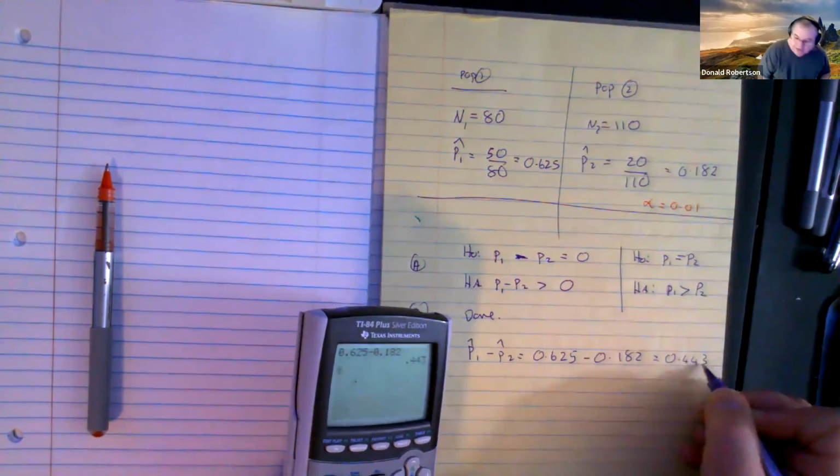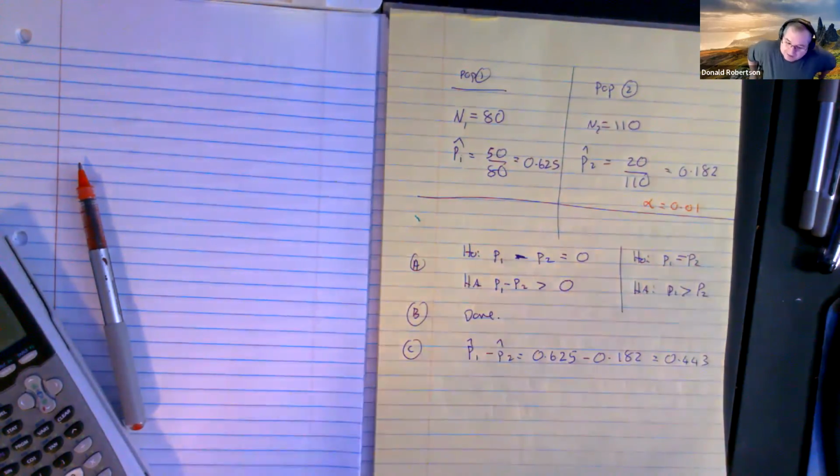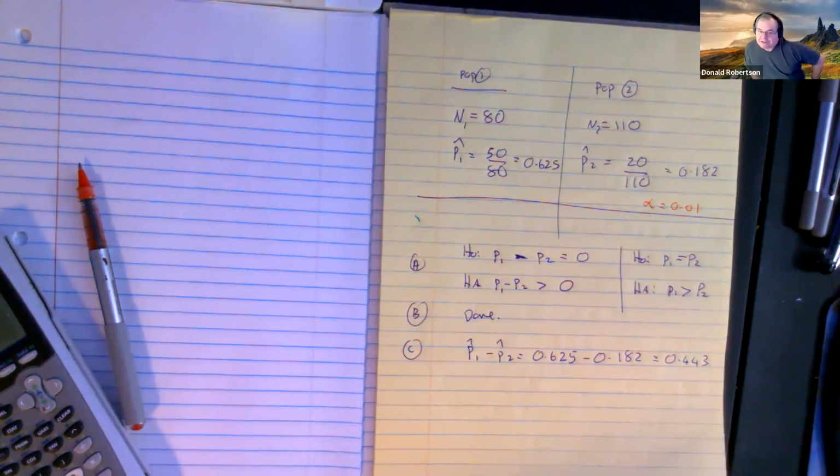That's a pretty big difference, isn't it? About 44+% difference. So I'm very confident, I've been proved wrong in the past, that we're probably going to get significance here, right? We're going to be able to prove that it's true.